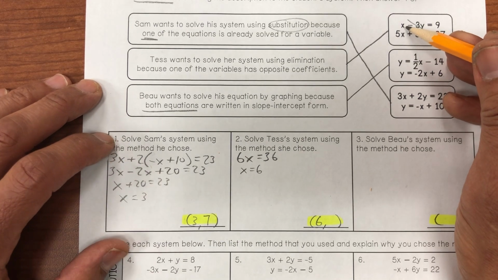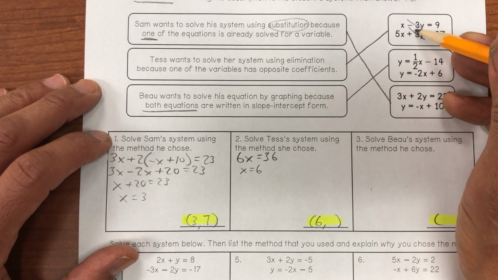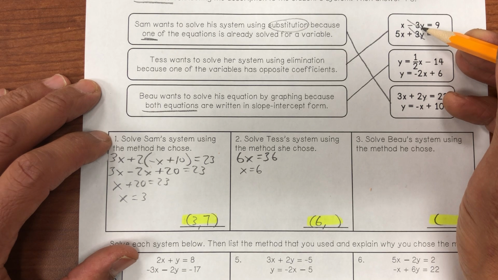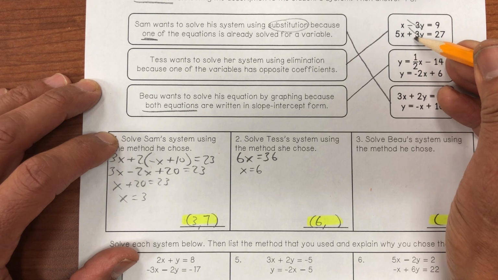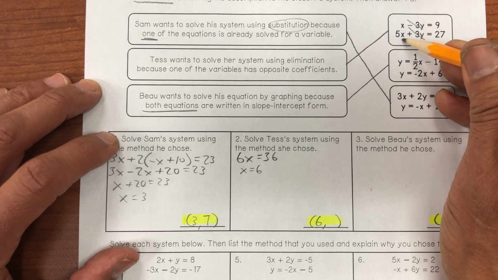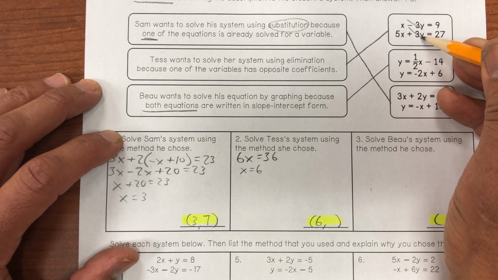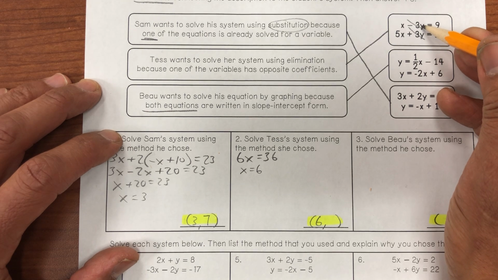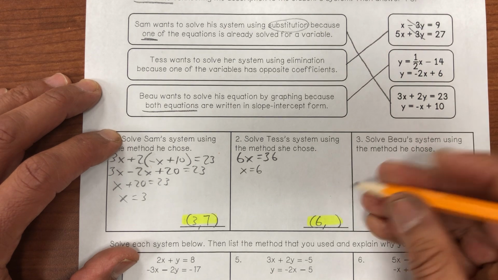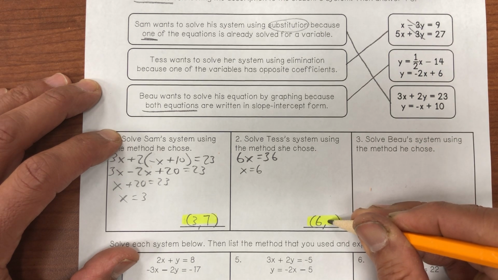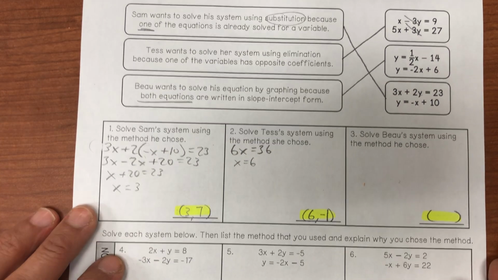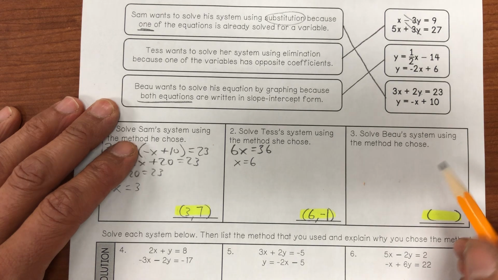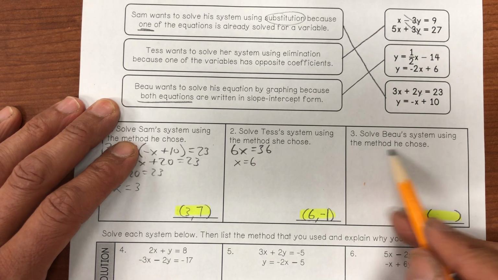Let's see if that checks again. Let me check that one more time. Okay, so it's going to be negative 1. The solution is 6 and negative 1.